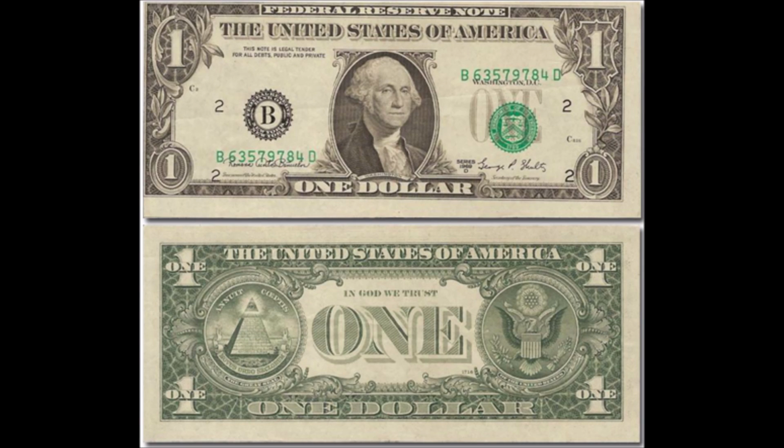Our first error that we're going to talk about is a miscut error, or faulty alignment error. Faulty alignment errors are characterized by one side of the note being properly centered while the other one is shifted in some sort of way. This example is a good example showing a lot of that margin on the right hand and bottom of this bill. Shifting may only be minor, this one's very dramatic, but nevertheless it shows shifting in the overall print of the bill. These errors are relatively common to see in minor degrees, but something this heavy would command a major premium over face value.